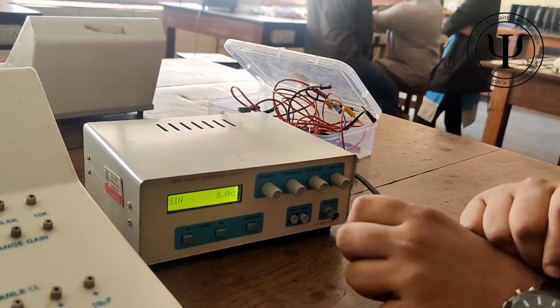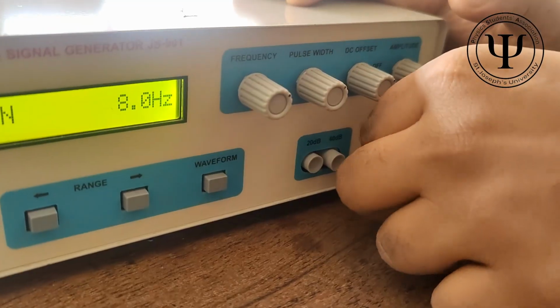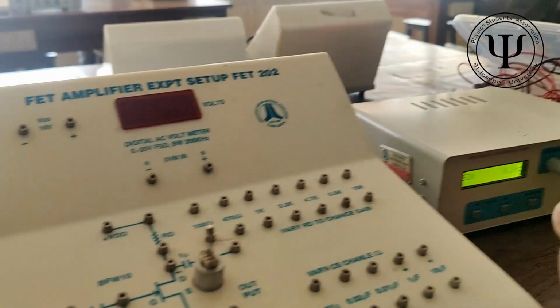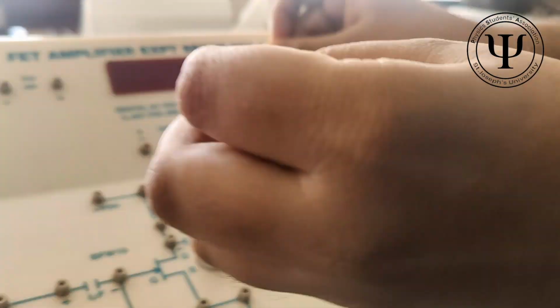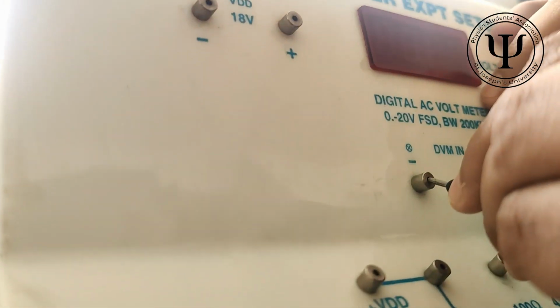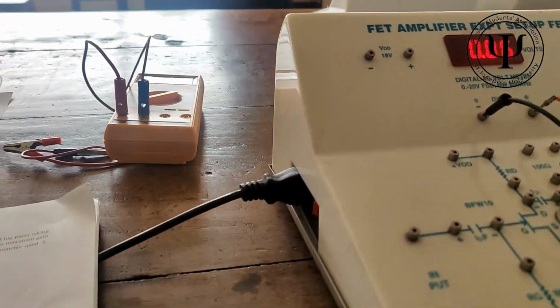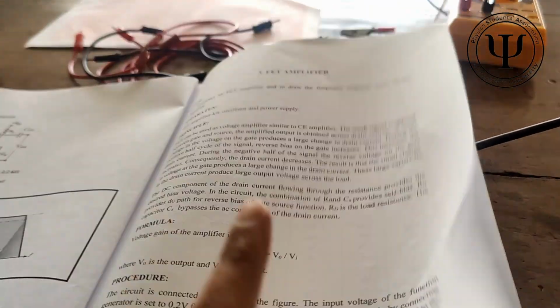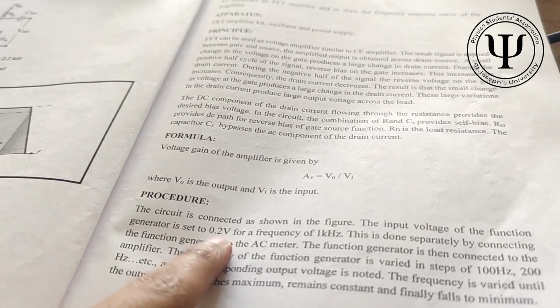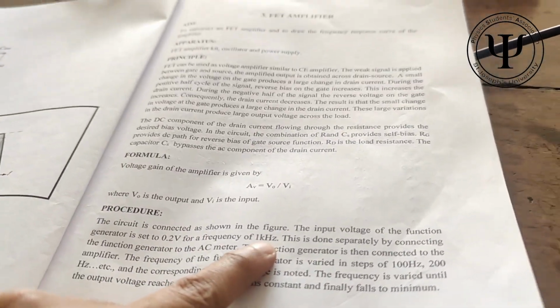Now, the initial part is how to connect it. You connect this part here, and there are two other ends. The red one goes to the positive side of the voltmeter. The black one goes to the negative side of the voltmeter. You can refer to your notes here. If you do that, it says you want to get 0.2 volts and 1 kilohertz for your input signal.